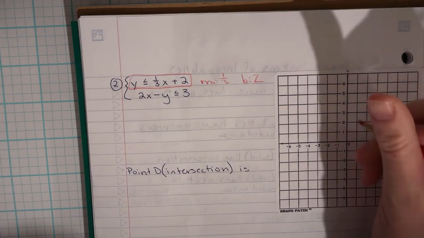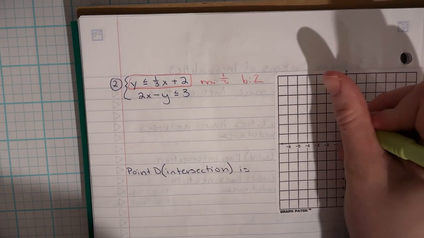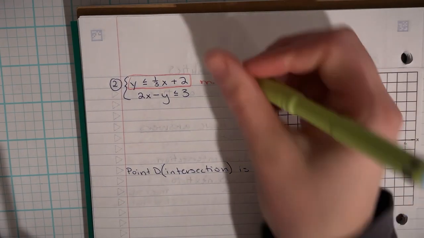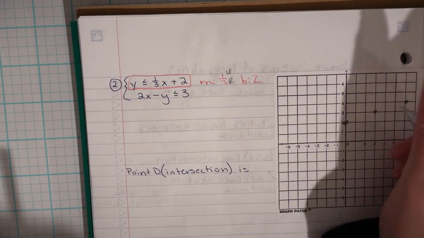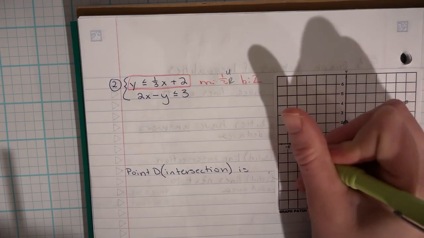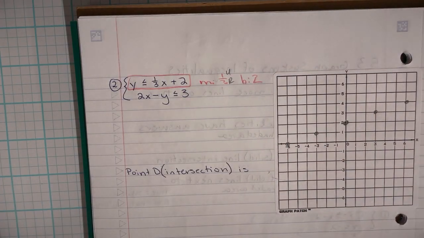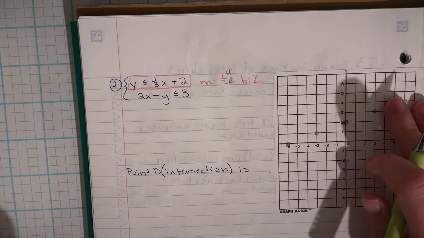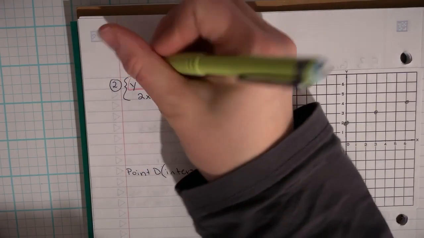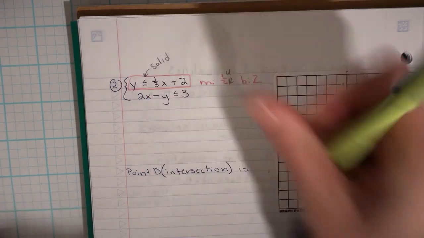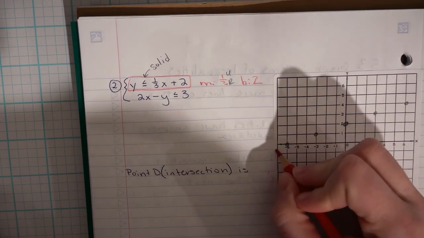I am going to plot my points in pencil, so I got point starting at 2. My slope tells me to go up and right, so I'm going to go up and right. And remember, this is a video, so you are more than welcome to pause and rewind. I have my slope. This is telling me that it's solid, so I'm going to make a nice solid line through these points.